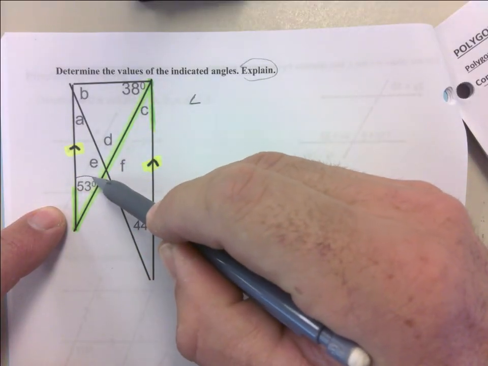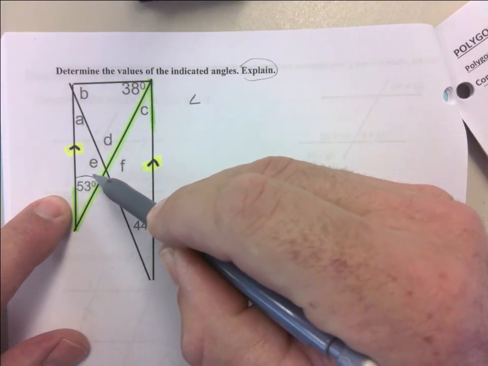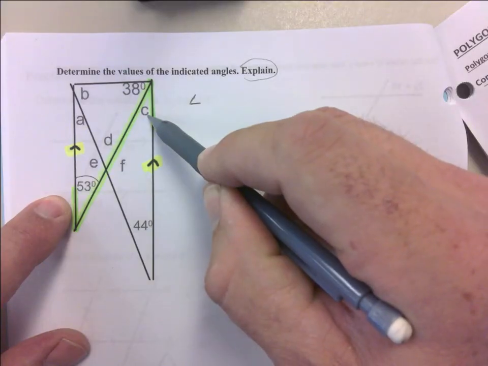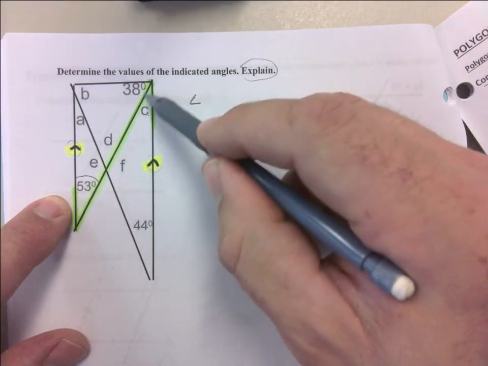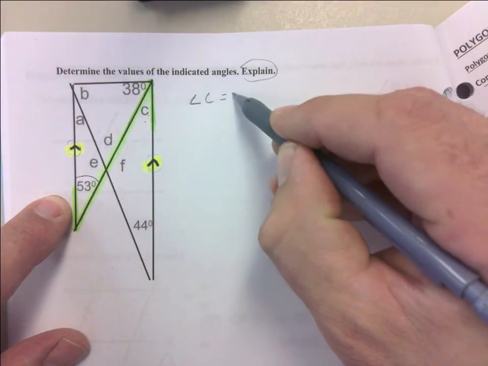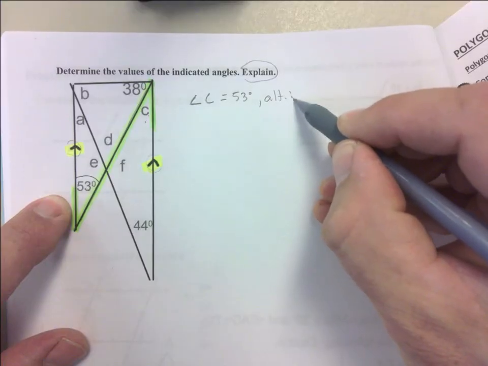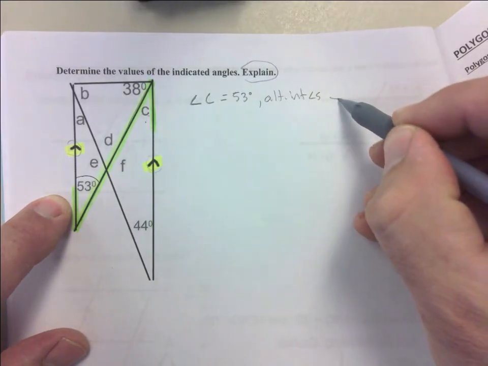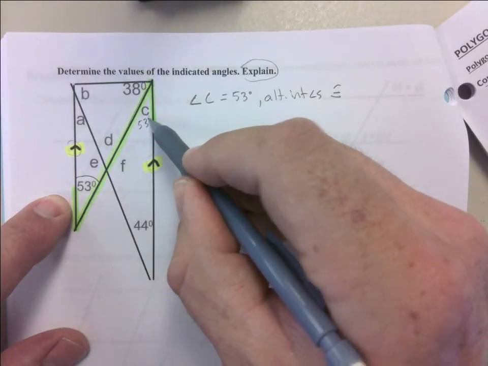So if this is 53, I'm picking a number, of course, then I'm looking at how that relates to something on the other side of that parallel line. This is connecting the parallel lines. That's my transversal. So angle C might be a good start. You say 53 degrees, and it's because alternate interior angles are congruent. So you know that this is 53.